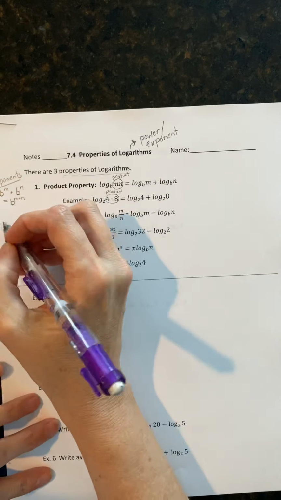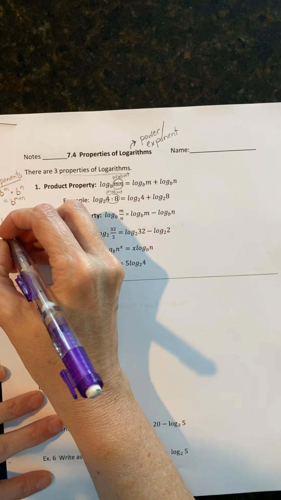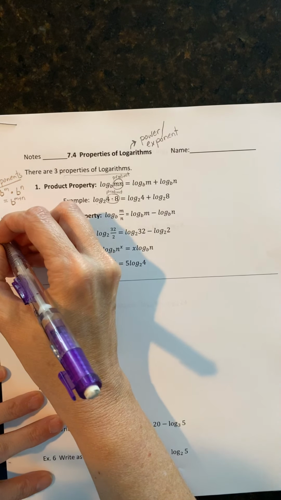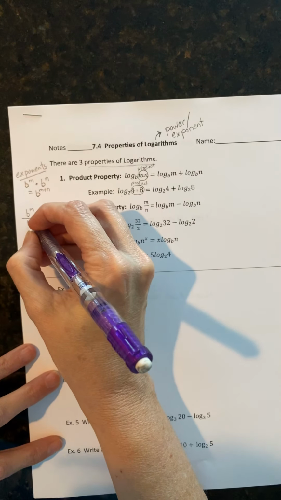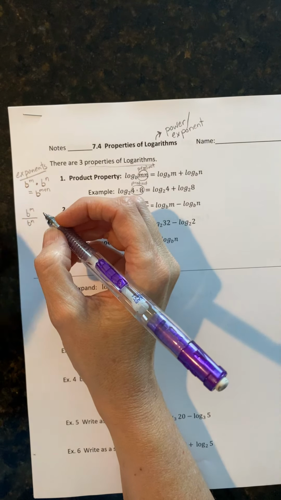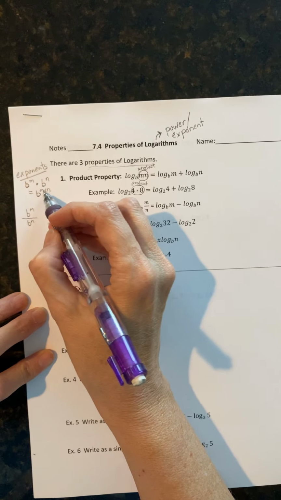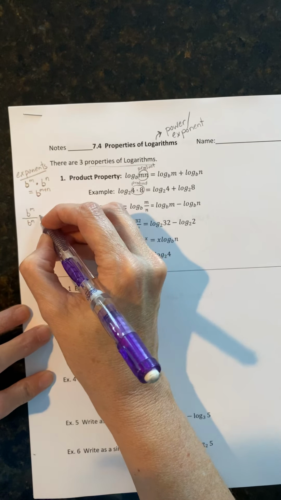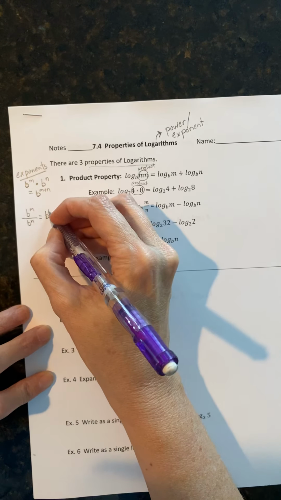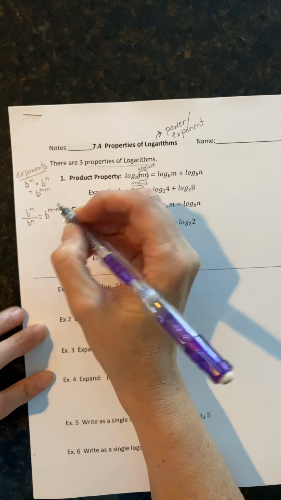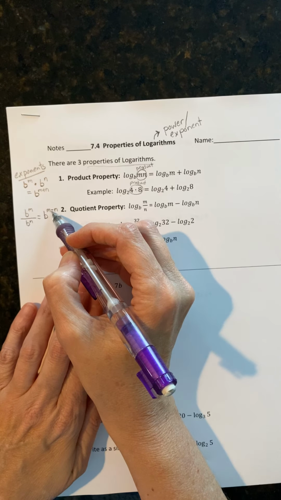Okay, let's talk quotients. There's a quotient property of powers that says this. That says if you have a base raised to a power and you divide it by the same base raised to a different power, well, just like multiplying became an addition problem, we added the powers, division is going to become a subtraction problem. So you keep that same base and you subtract the powers, m minus n. So if it's multiplication, you add the powers. If it's division, you subtract the powers.